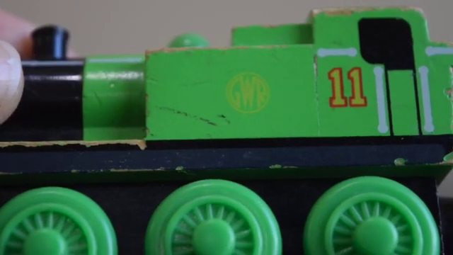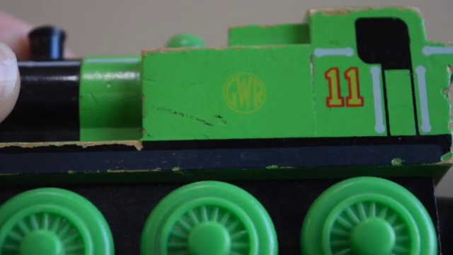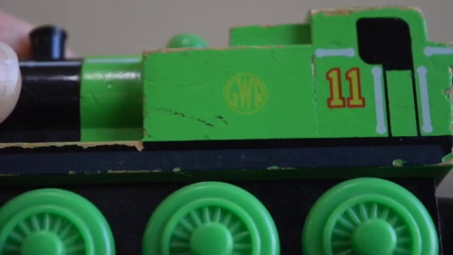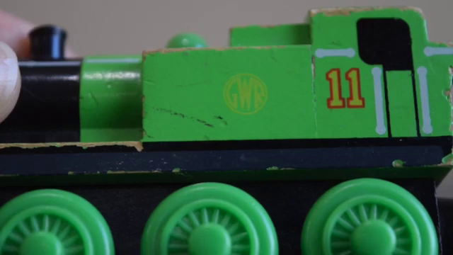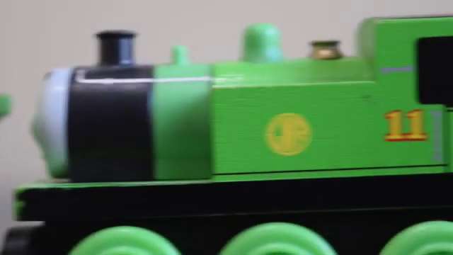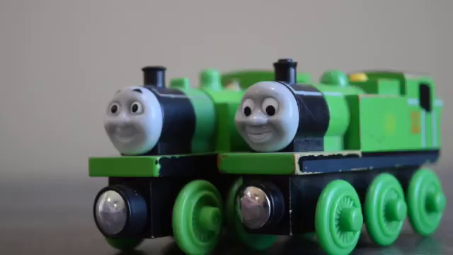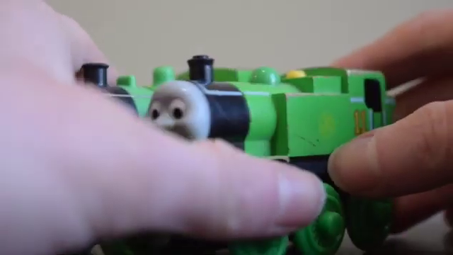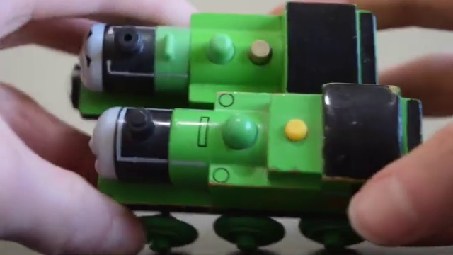And on the old version of Oliver, if you cannot see it, there's a blackish grayish color at the very bottom of the paint, but the new style version of Oliver doesn't have it. Alright, now we are going to continue and go to the top to compare them now.